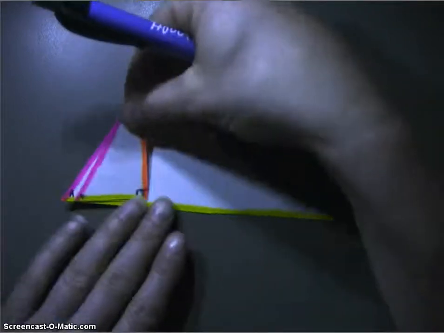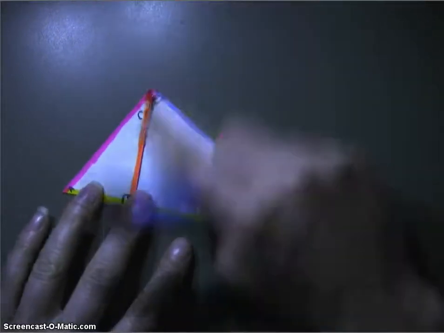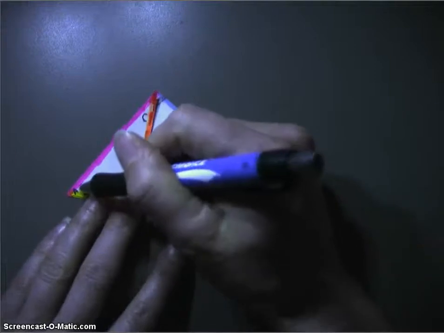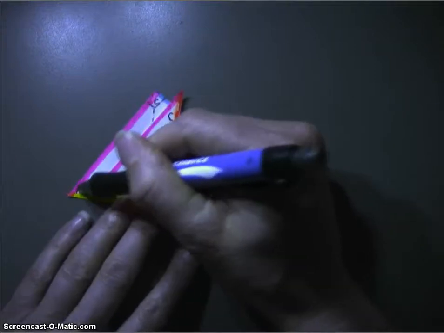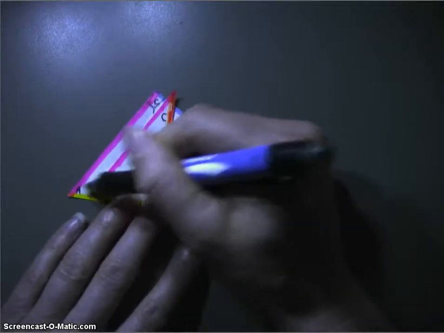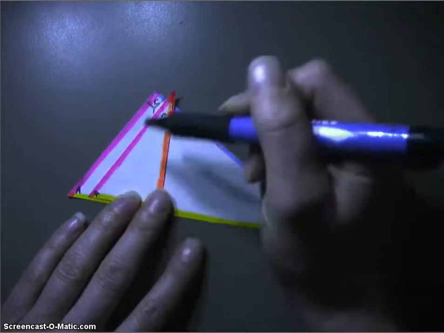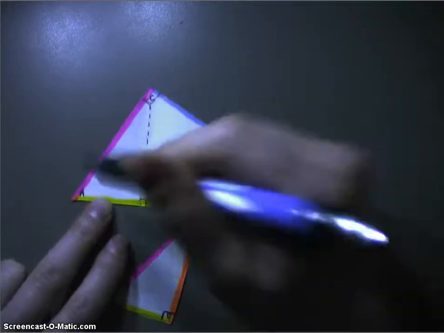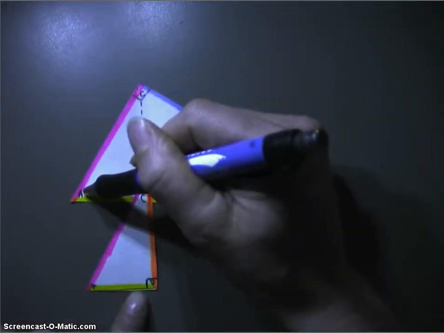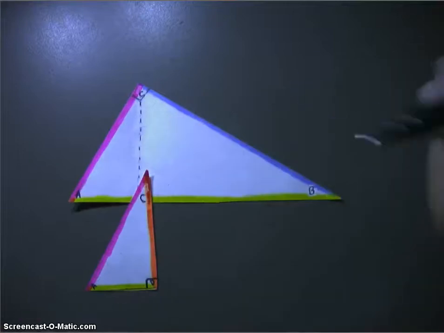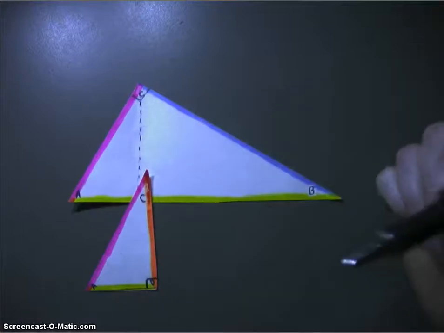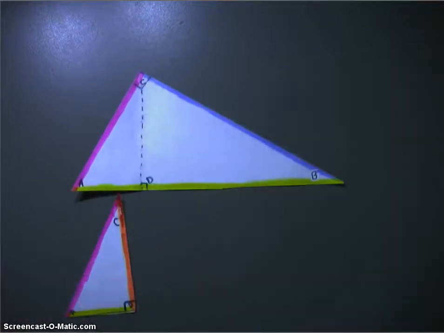Well, remember I took this one and replicated it from this big triangle. So both of them have angle A, the exact same angle. Each of them has a right angle, and both of them have angle A. So thus I have two angles that are congruent to each other. Thus these two triangles are similar to each other because of angle-angle similarity.